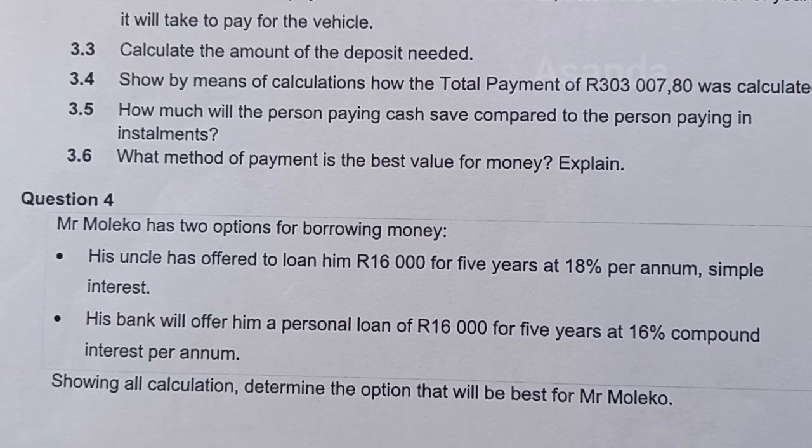Mr. Moleko has 2 options for borrowing money. His uncle has offered to loan him 16,000 rands for 5 years at 18% per annum, simple interest. His bank will offer him a personal loan of 16,000 rand for 5 years at 16% compound interest per annum. So he's got to choose between these 2 options, and now he needs to know which one is the best option for him.